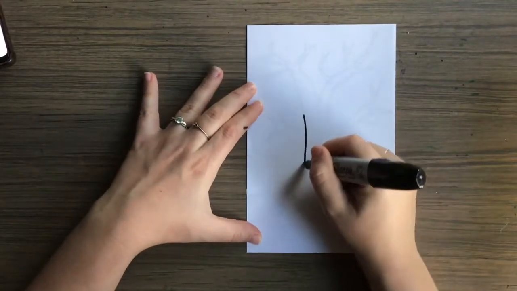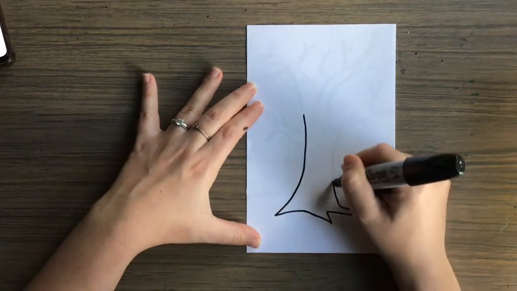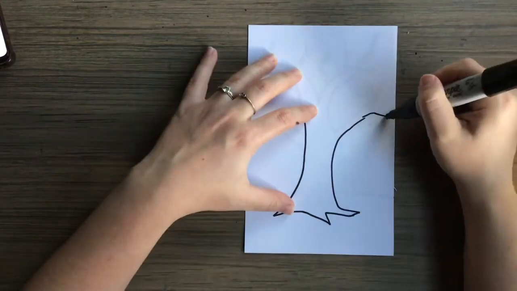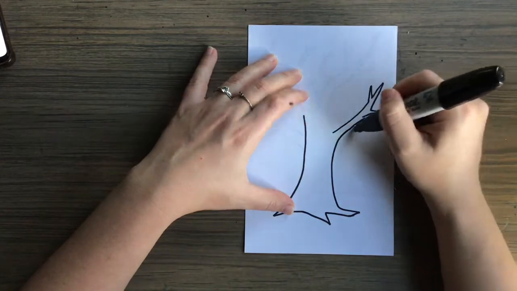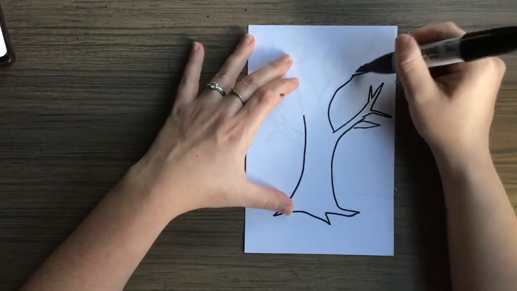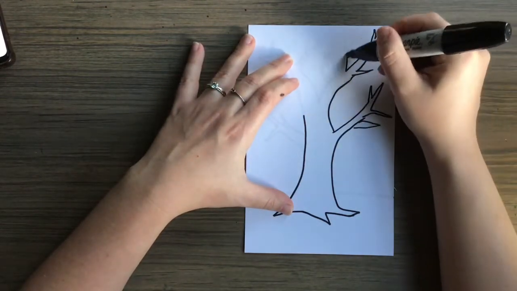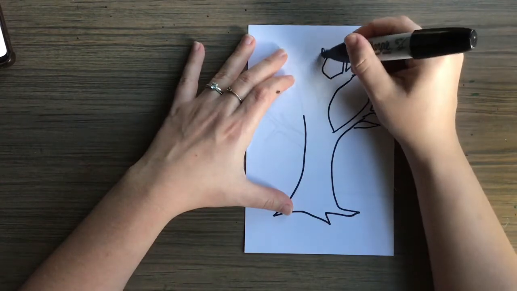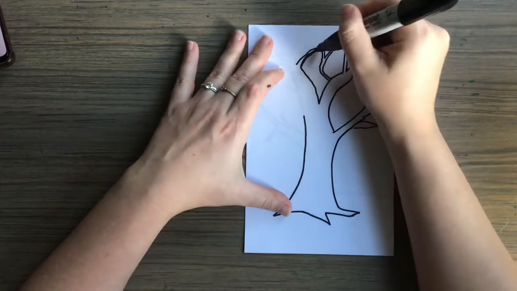To make your second tree, you could just put your other piece of paper right on top of your first drawing and trace it. If you're having a hard time seeing your lines, you can also hold your papers up to a window, and the light shining through the window might make it easier for you to see the lines that you need to trace.